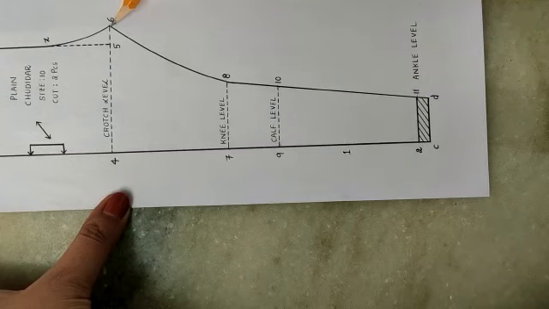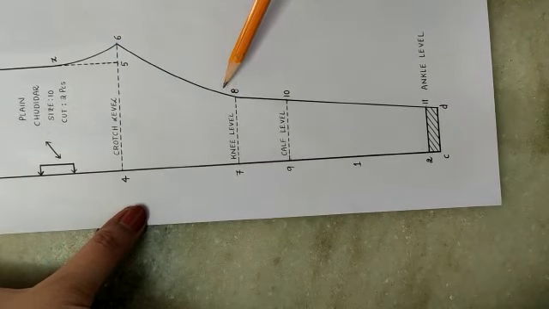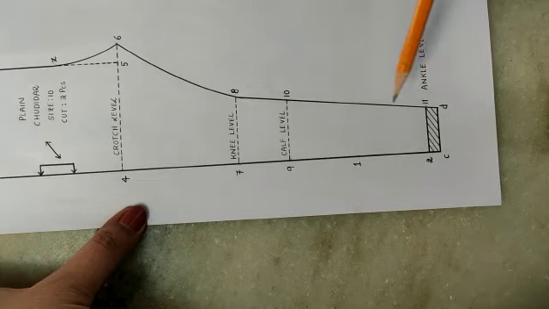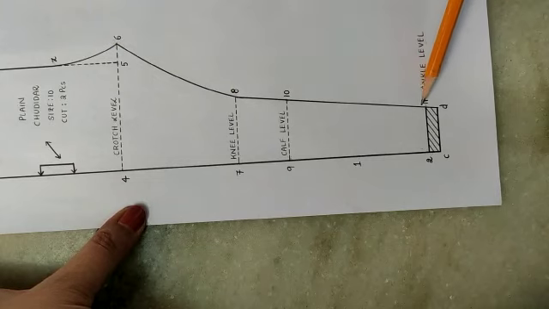Now, join 6 and 8 using your French curve with a smooth curve to shape your inside leg seam. And from point number 8, join 10 and 11 with a straight line using your scale. This line indicates your inside leg seam curve.